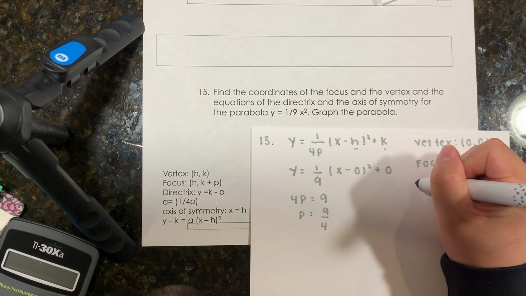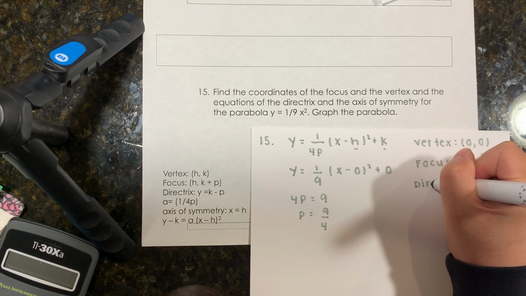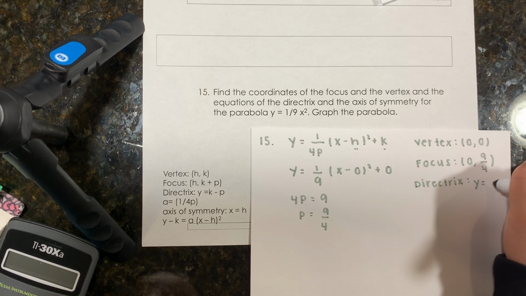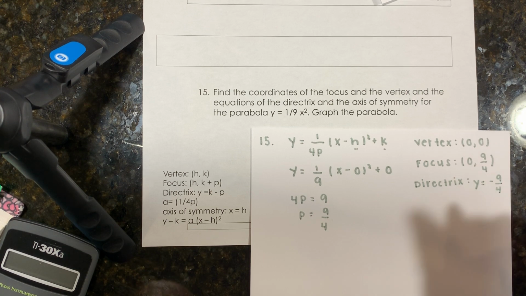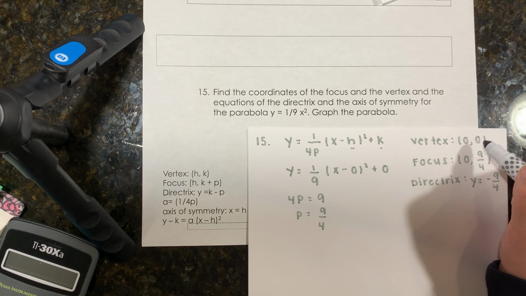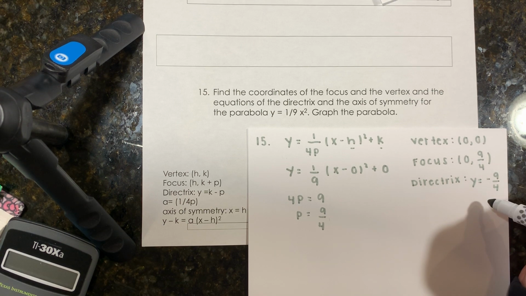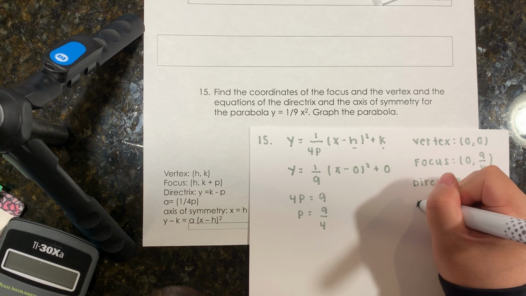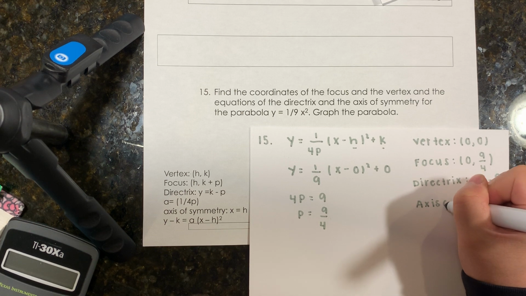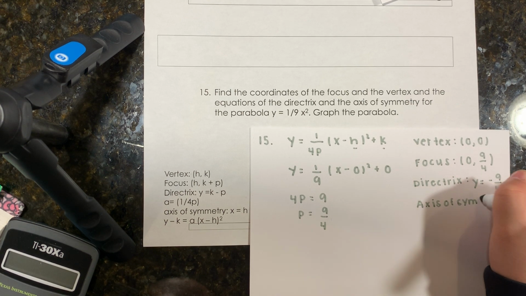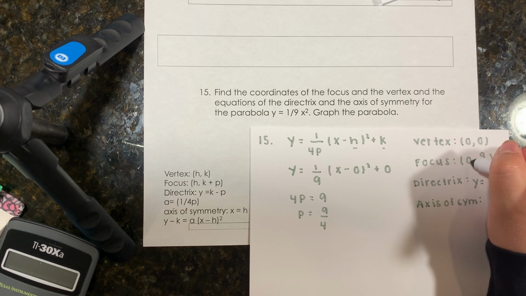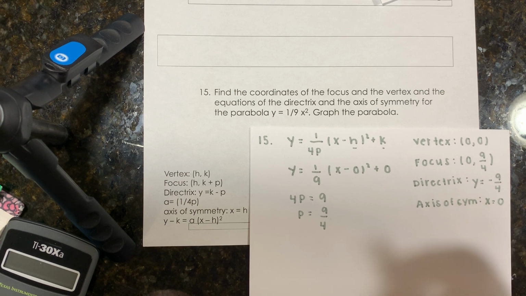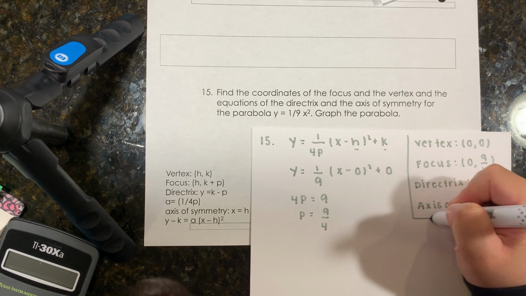Now we're going to find the directrix, which will end up being y equals negative 9 over 4. Because if the focus is 9 over 4 up, that means the directrix is 9 over 4 down from the vertex. So that's our directrix. The axis of symmetry is going to be where the vertex and the focus line up, which would be at x equals 0. So basically, that's all of our information.